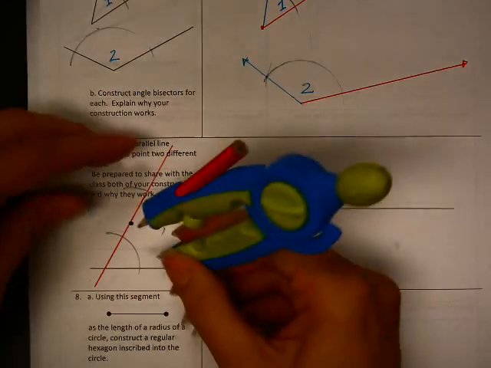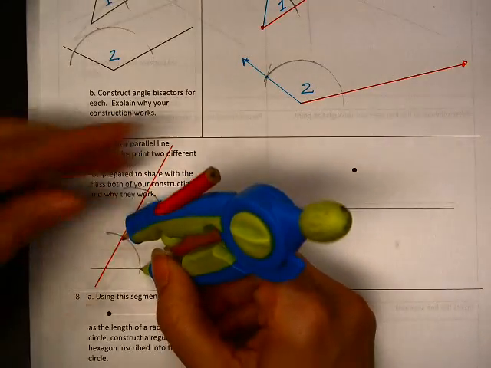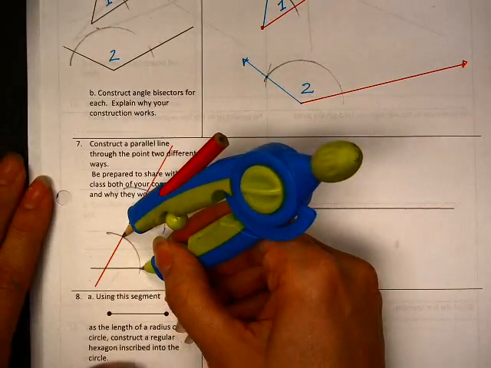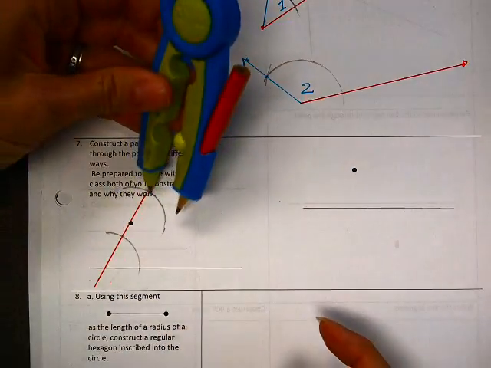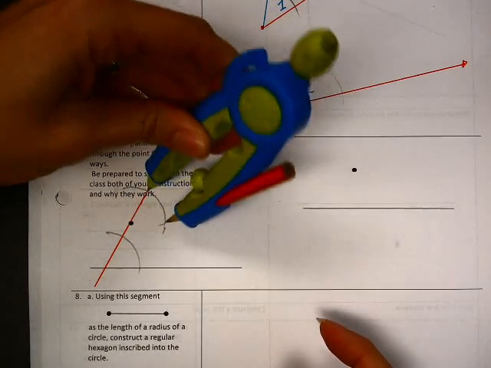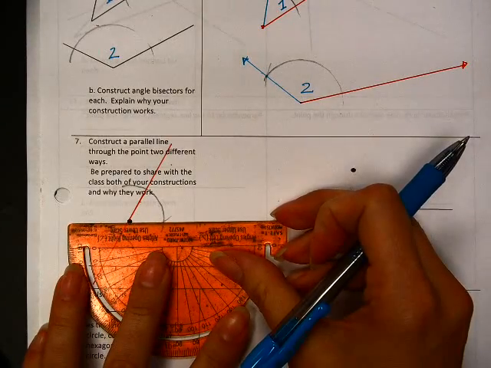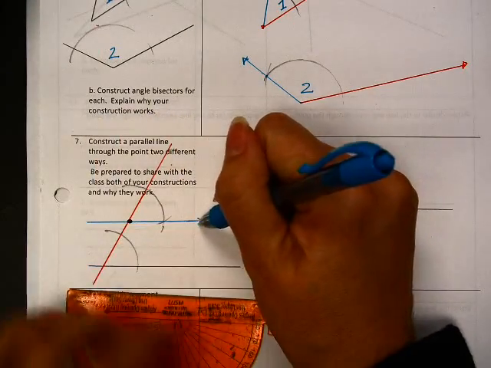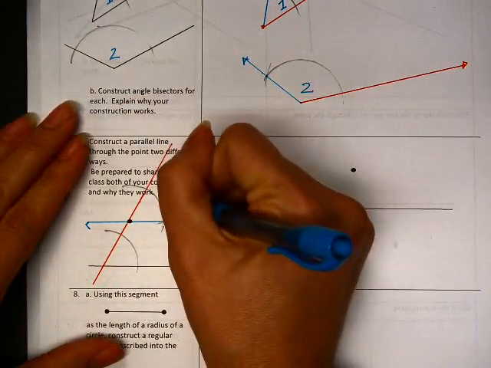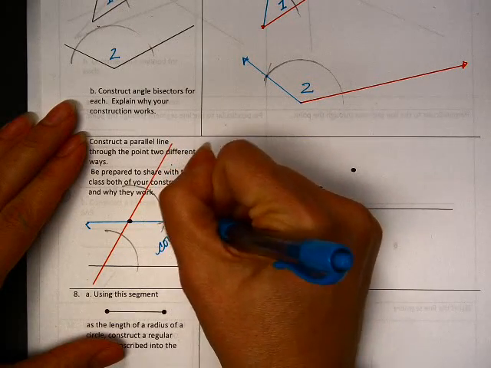So then I would say, all right, I've made my 2 little arcs the same distance away. Open up that amount, and we've got that. So I open up this amount, make a little arc, and then this is going to be my parallel line.